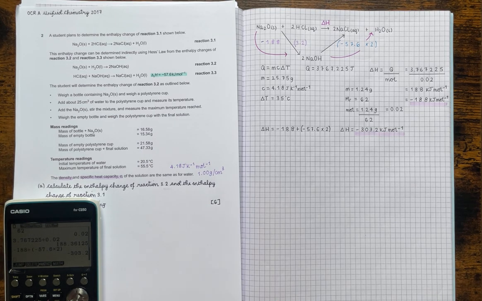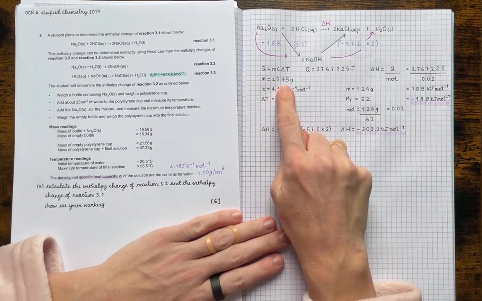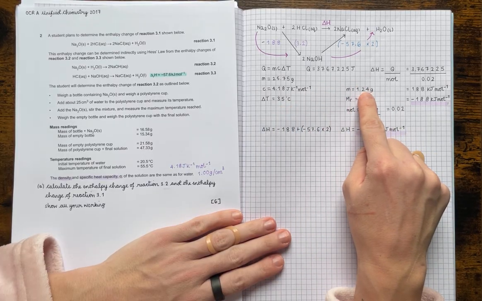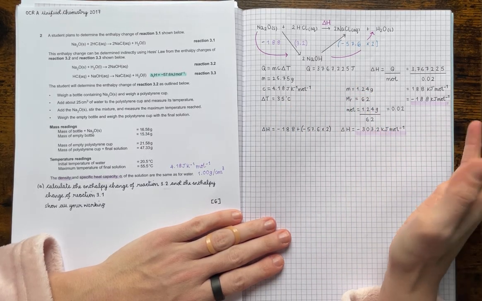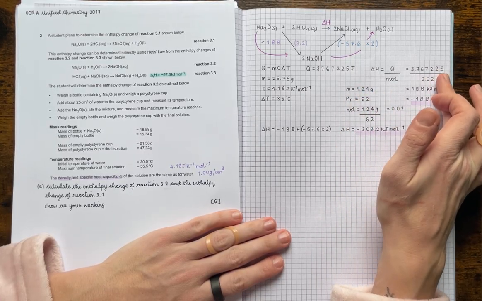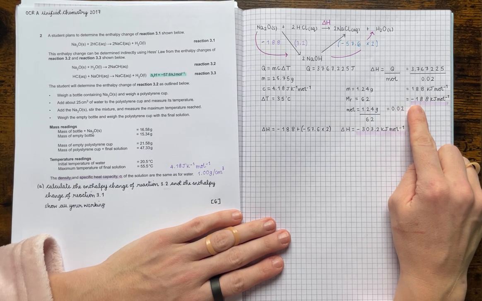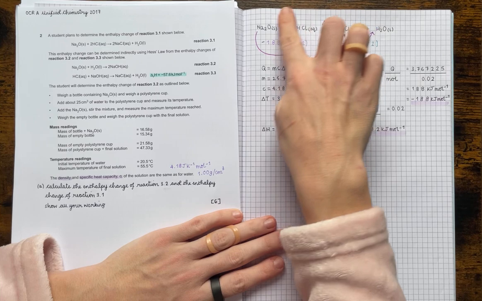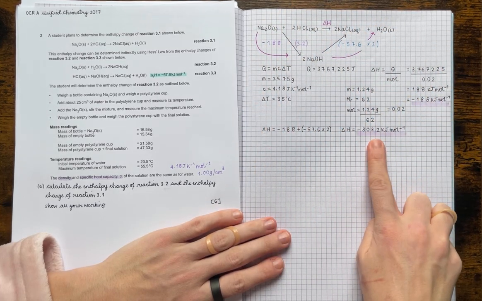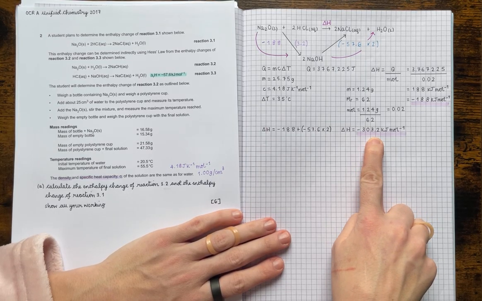So in terms of the mark scheme, stage 1 was for working out the mass of the solution, the temperature change, and the mass of the Na2O. Stage 2 was for using the mass and the MR to get the moles of 0.02 and for figuring out that value is minus 188. And then stage 3 was for constructing some sort of cycle like this that then enabled you to work out minus 303.2 as your final answer.